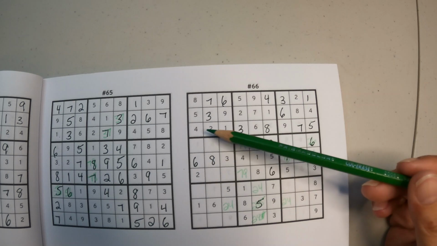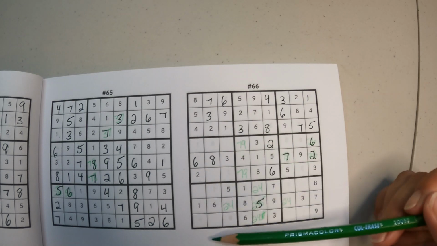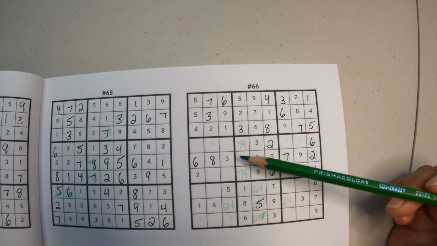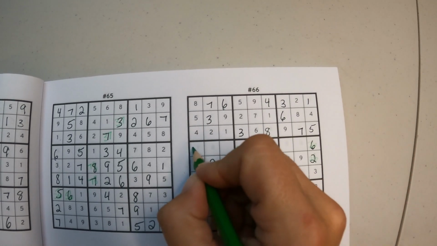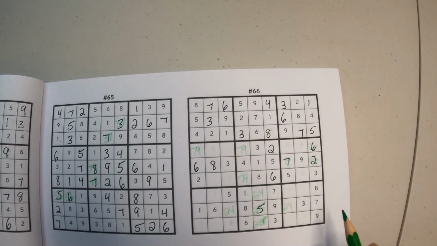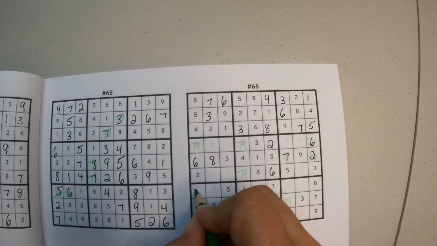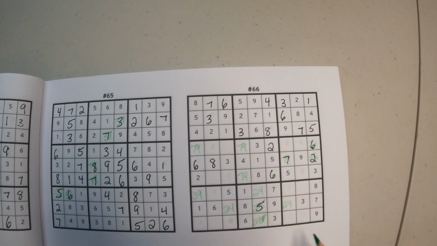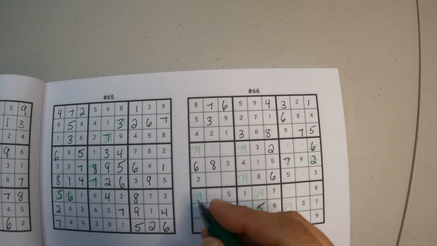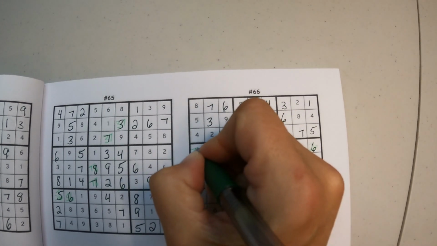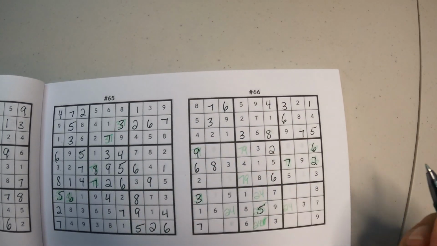For this column, looks like we're missing 3, 7, and 9. We've got a 3 here. So 7, 9, 7 here. So 3, 9, and a 3 and 9 here. So that makes this our 7, 9, 3.